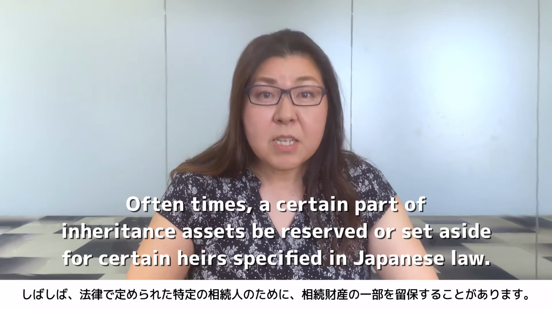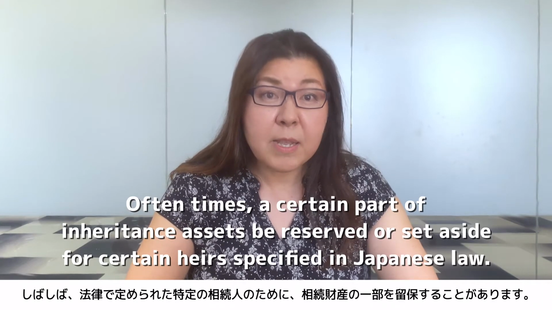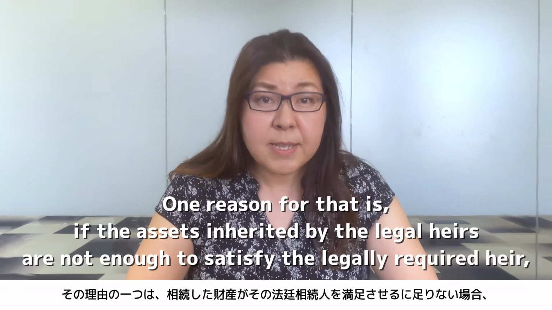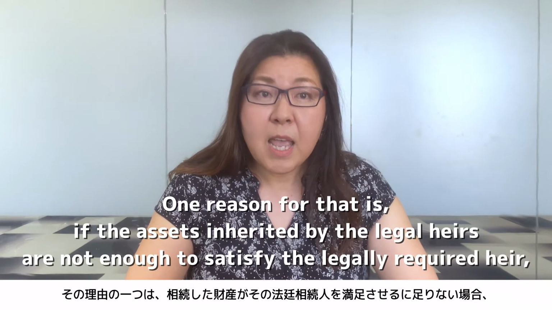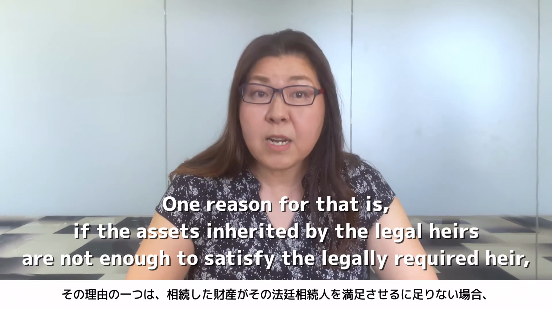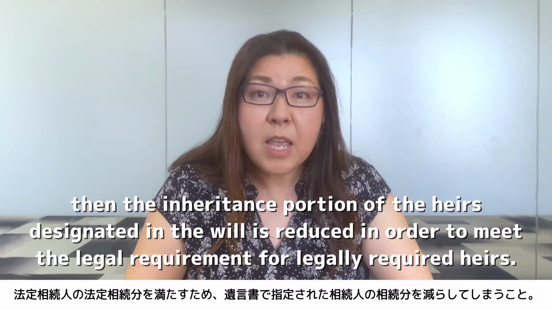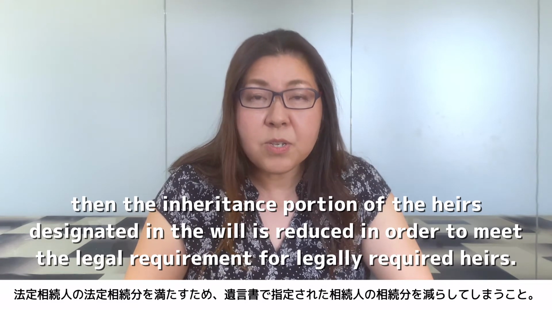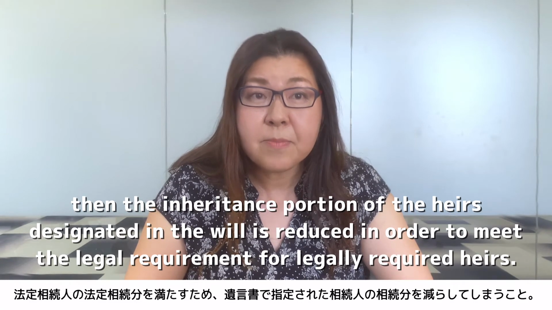Oftentimes, a certain part of the inheritance assets is reserved or set aside for certain heirs specified in Japanese law. One reason for that is, if the assets inherited by the legal heirs are not enough to satisfy the legally required heir, then the inheritance portion of the heirs designated in the will is reduced in order to meet the legal requirement for legally required heirs.